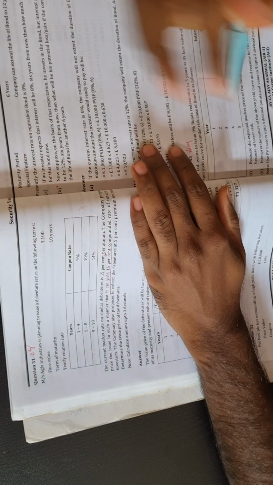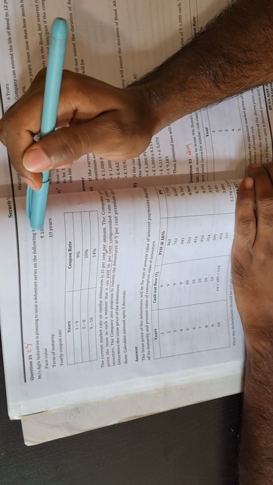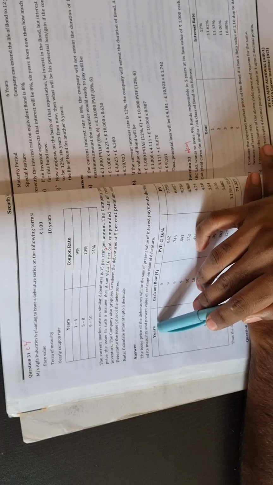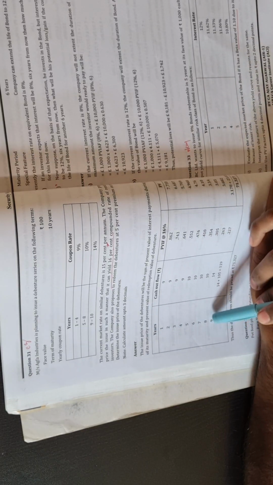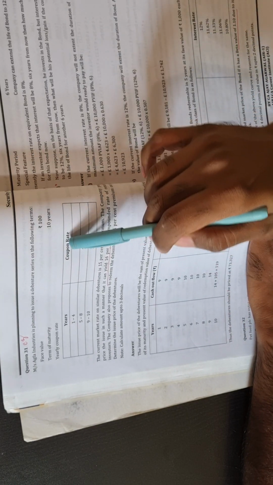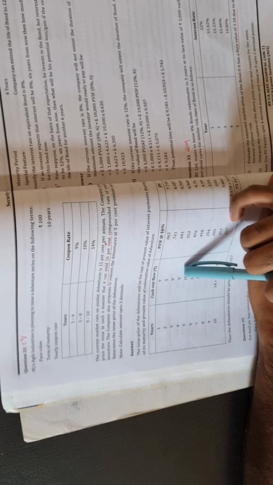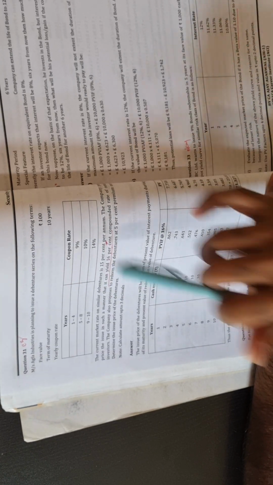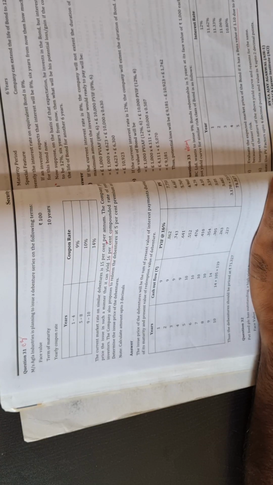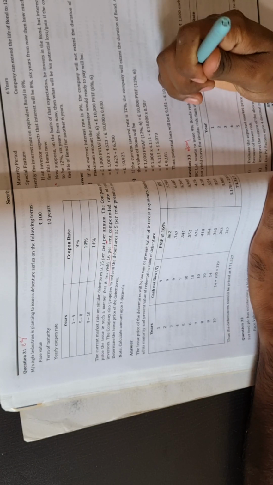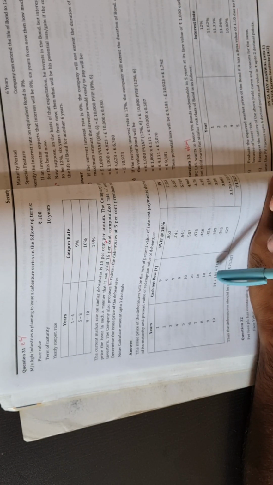So what will you do? We will see the years: 1 2 3 4 5 6 7 8 9 10. The cash flow is 9% for years 1 to 4, then for years 5 to 8 it is 10%, and for 9 and 10 it is 14%. In the 10th year only they will give the redemption amount, that is 105 also.